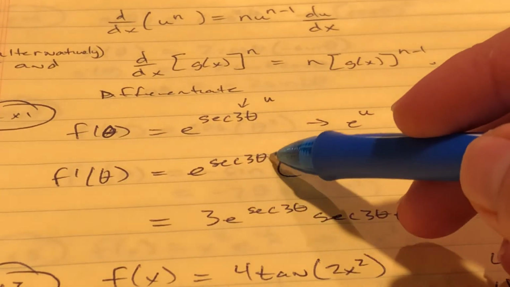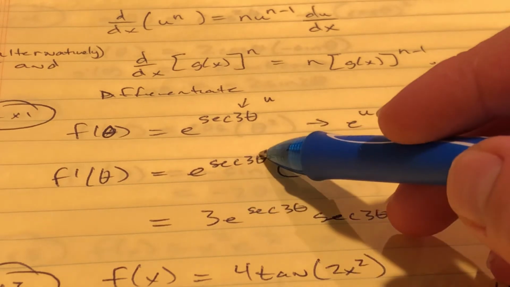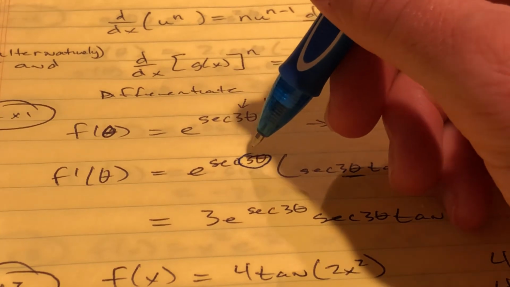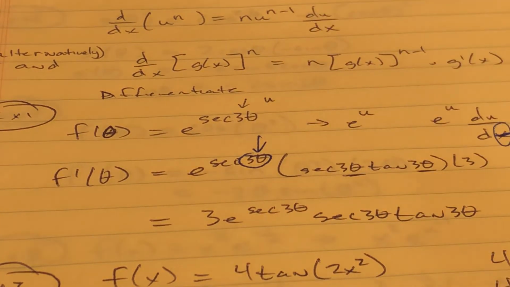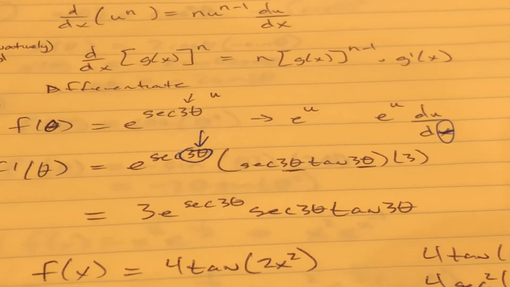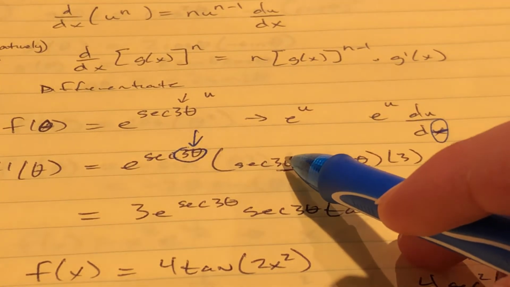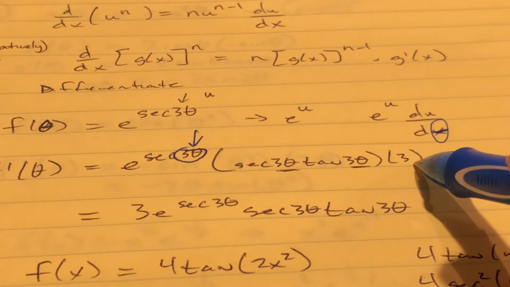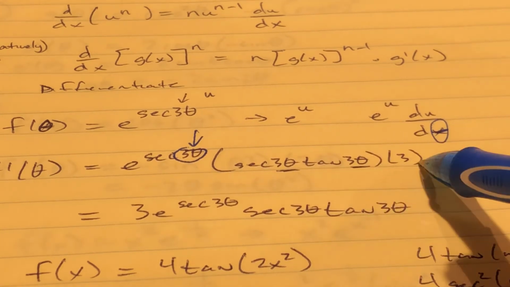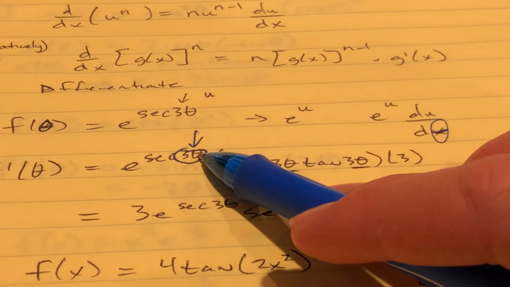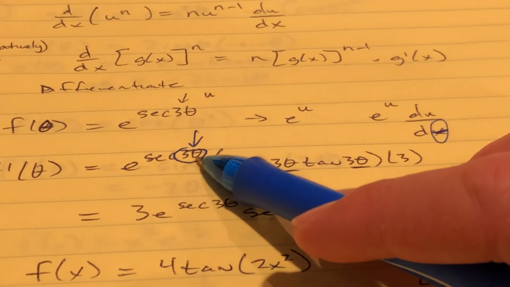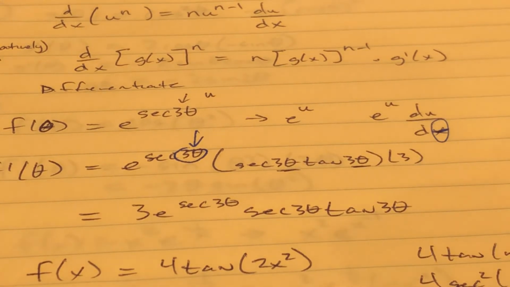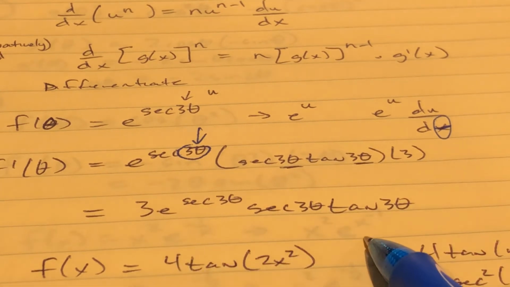So the derivative of secant 3 theta is secant 3 theta tan 3 theta. Again, the derivative of secant x is secant x tan x, where x is whatever the angle is. Here it's 3 theta. Now notice, when I take the derivative of secant 3 theta, it's secant 3 theta tangent 3 theta. But then I have to take the derivative of 3 theta, which is 3. Remember, you're taking the derivative with respect to theta here. That's the variable you're differentiating. Everything involved with theta has to have its derivative taken. Okay? So we're going to rewrite it as such.